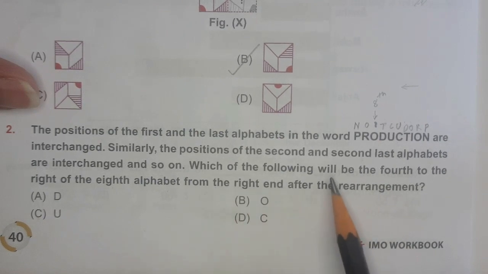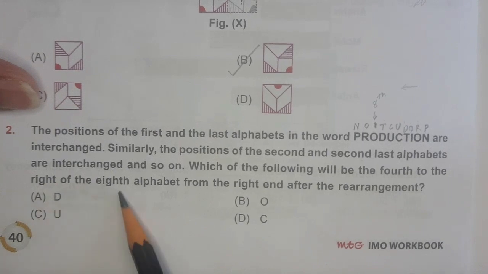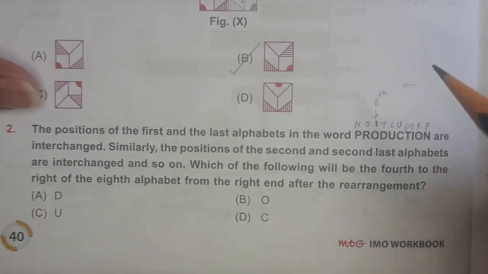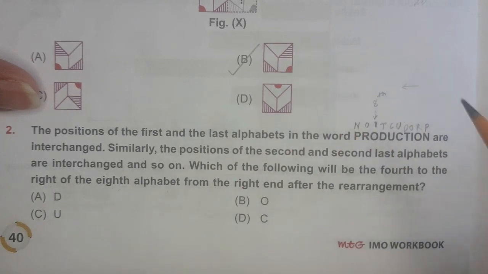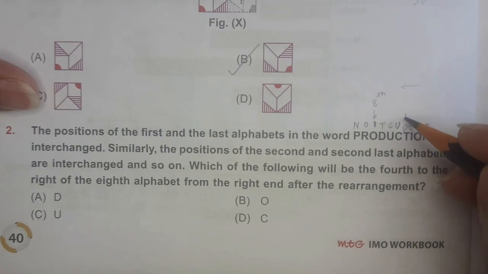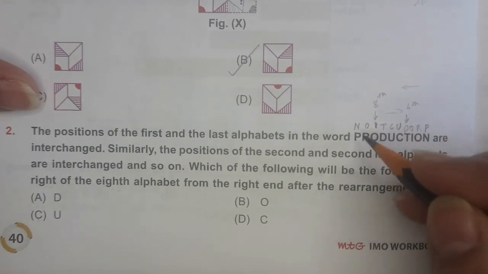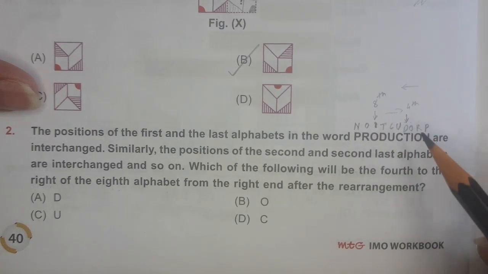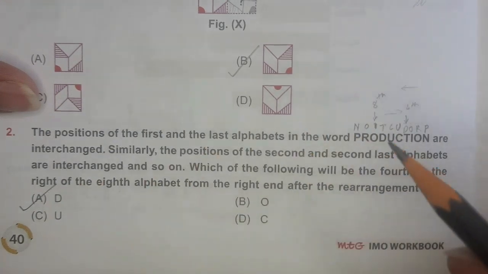Which of the following will be the fourth to the right of this? Now right of this eighth alphabet, I have to go fourth to the right. So this is first, second, third, fourth. So now this will become fourth, which is right to I. So that is D. So the answer to this question is option A, D.